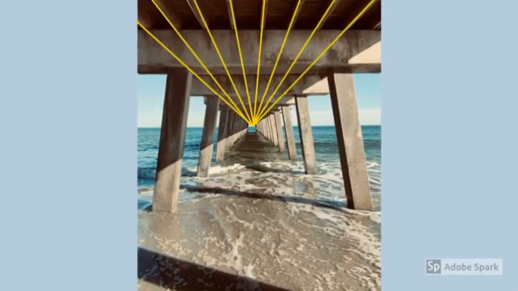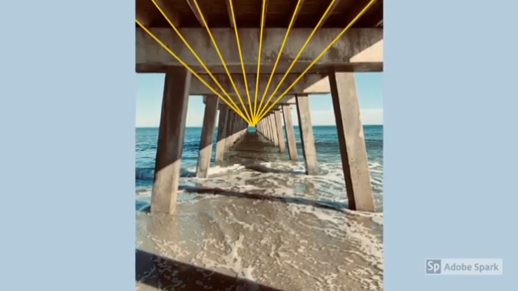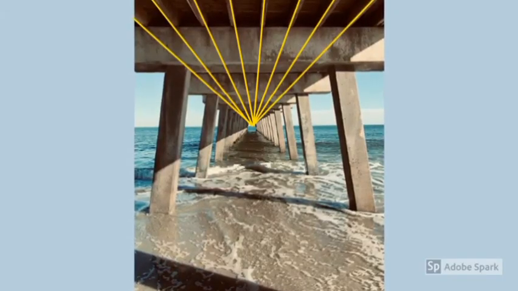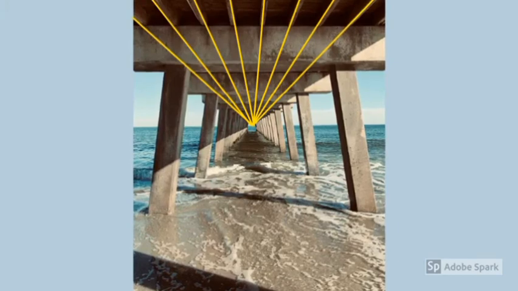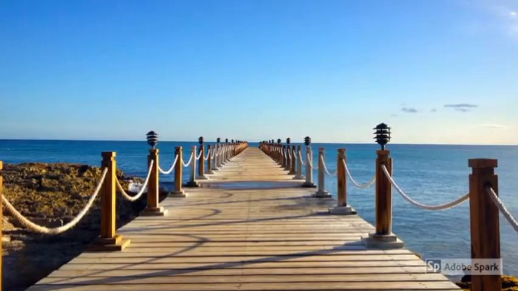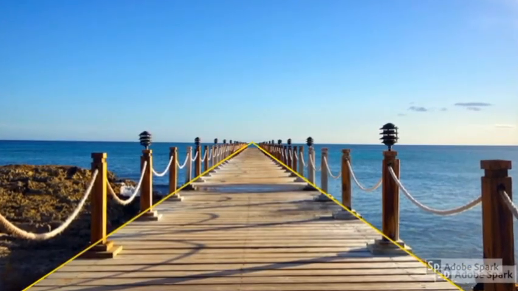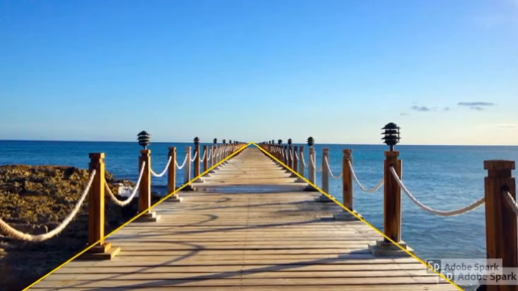Now let's take this outside. Here we are standing under a pier. Boom! All of our lines converge right at the vanishing point, and our vanishing point is at eye level. Now, because our vanishing point is on the horizon, we can know that our horizon is at eye level.